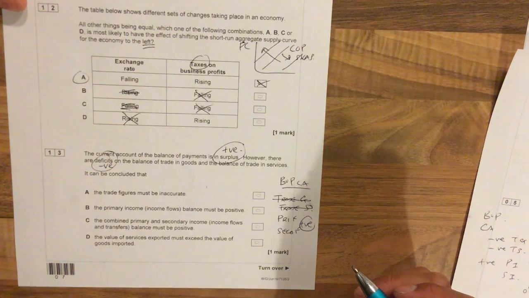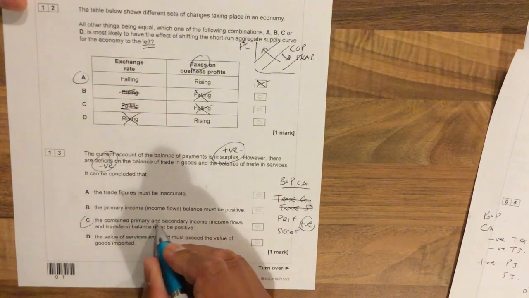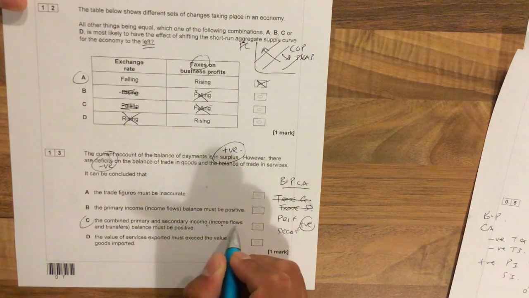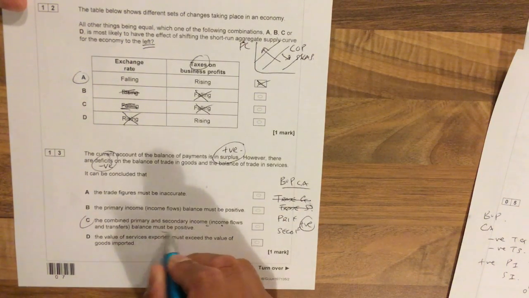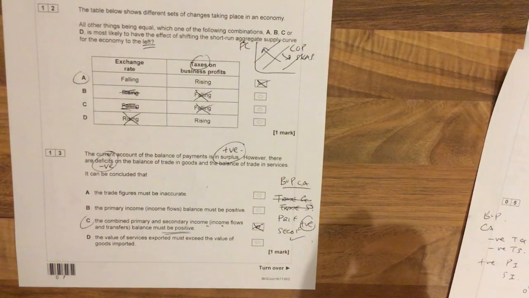So is that answer there? It is here. The combined primary and secondary income flows, transfers, balance must be positive. Definitely. So it is C.